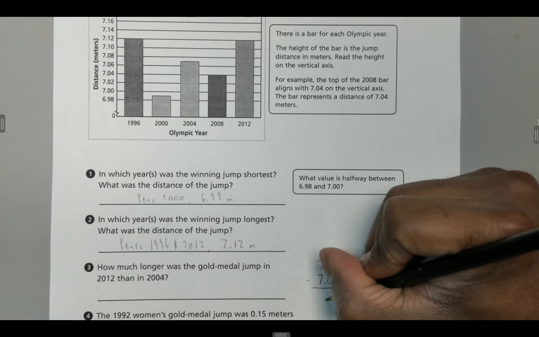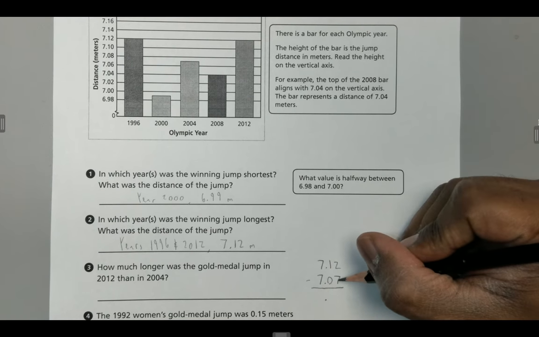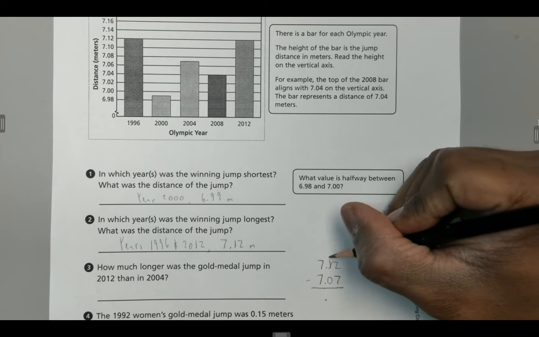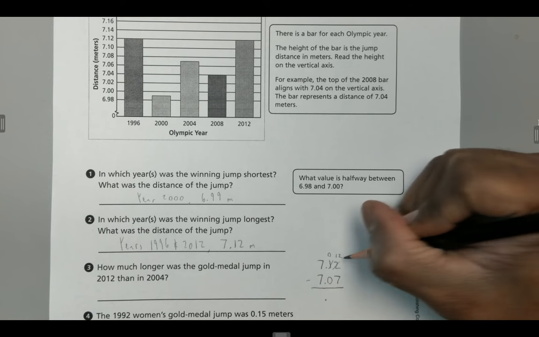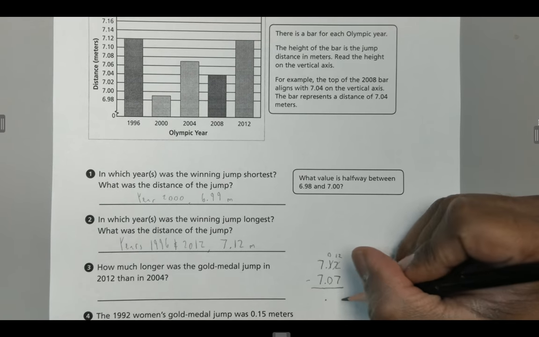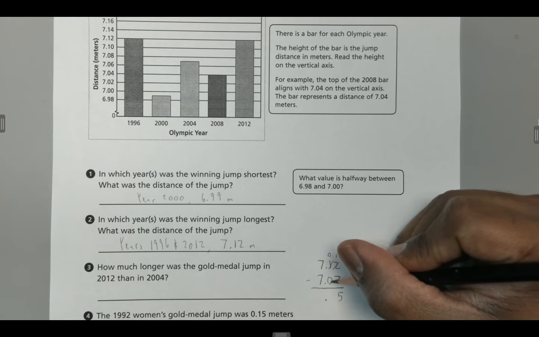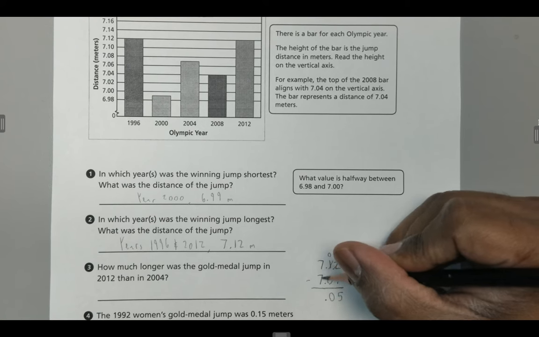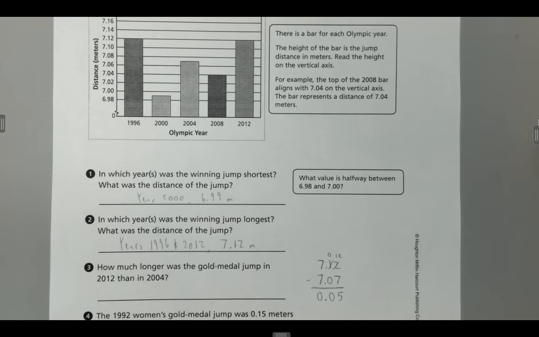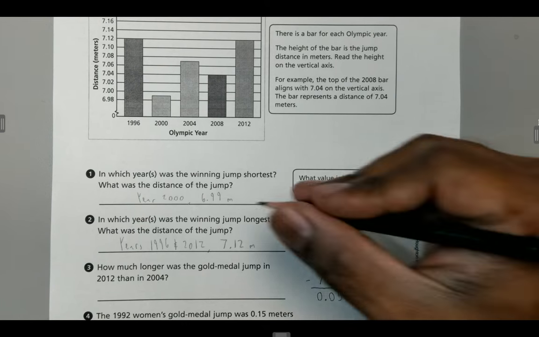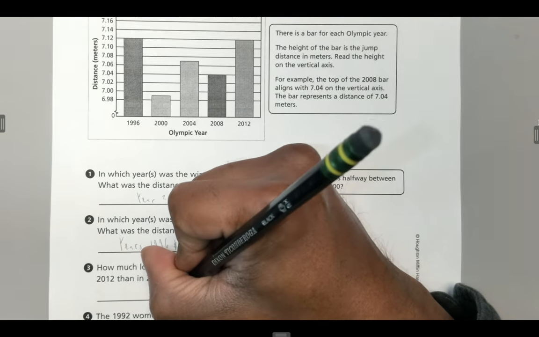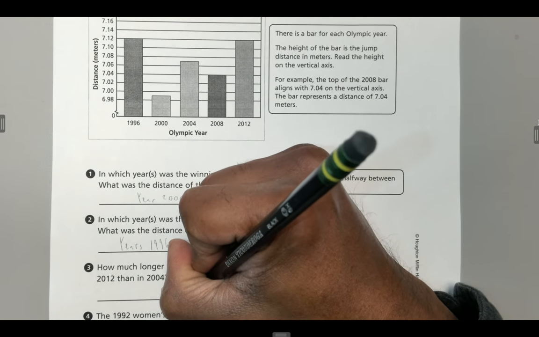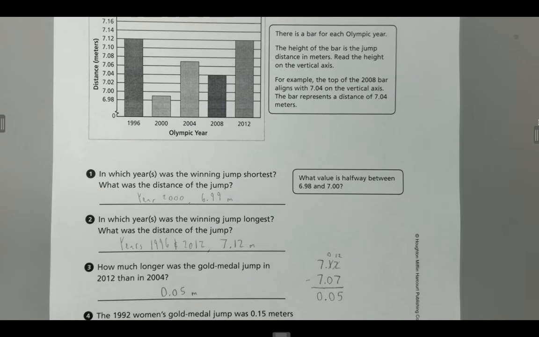So I'm going to line up my decimal point right where it lies. 2 minus 7, the 2 needs to borrow. 12 minus 7 is 5. 0 minus 0 is 0. 7 minus 7 is 0. A very small difference between the distance of these jumps. 5/100ths of a meter. You could also call that 5 centimeters.